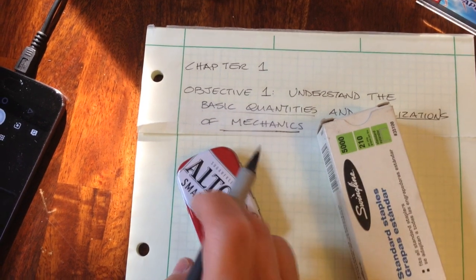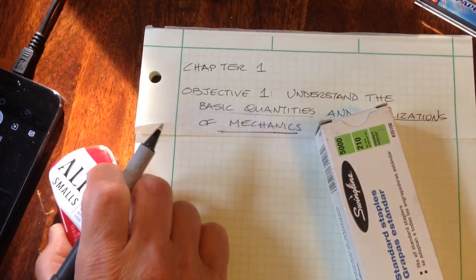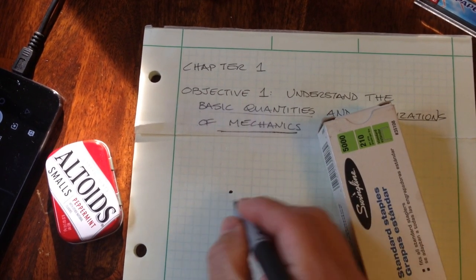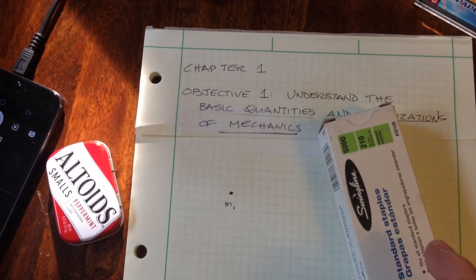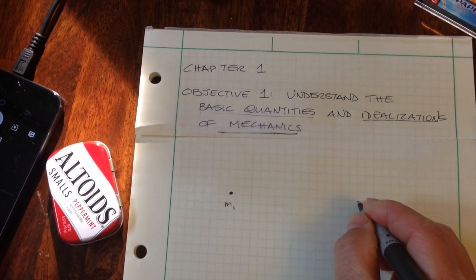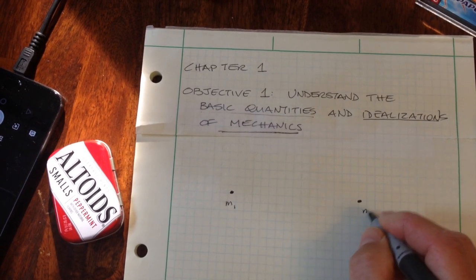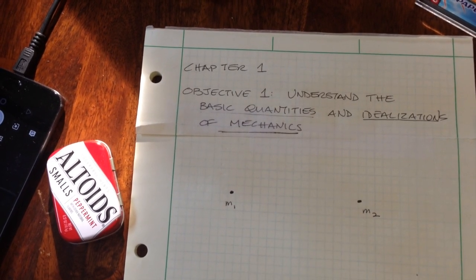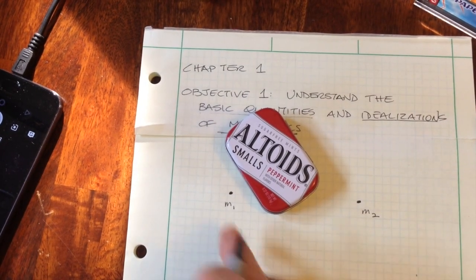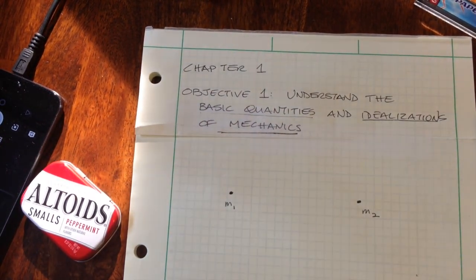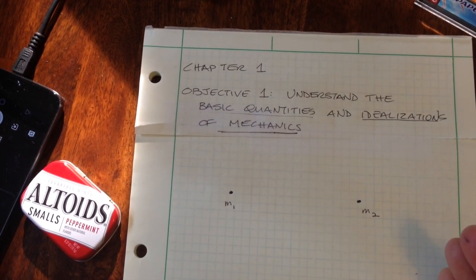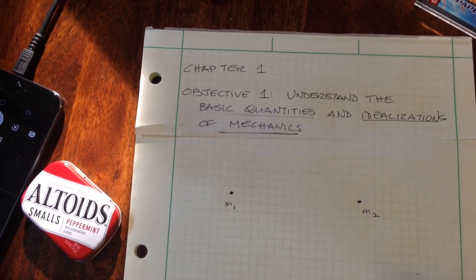So for example, this Altoid box can now be represented as a particle with a certain mass 1. And this box of staples can also be represented as a particle of mass 2. This process of depicting this Altoid box as a particle and this box of staples as a particle is what is called idealization.